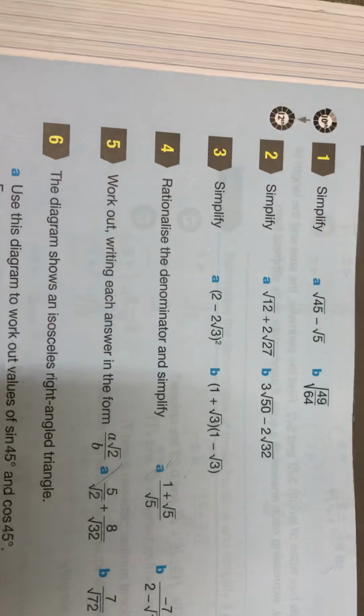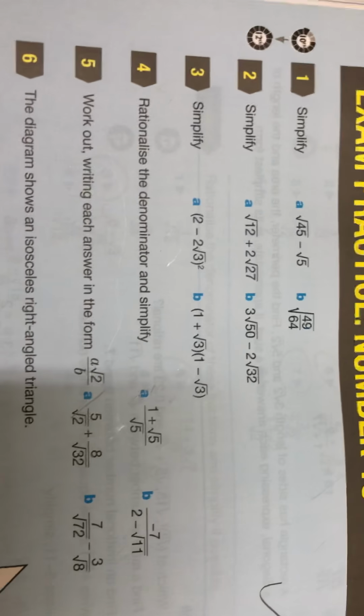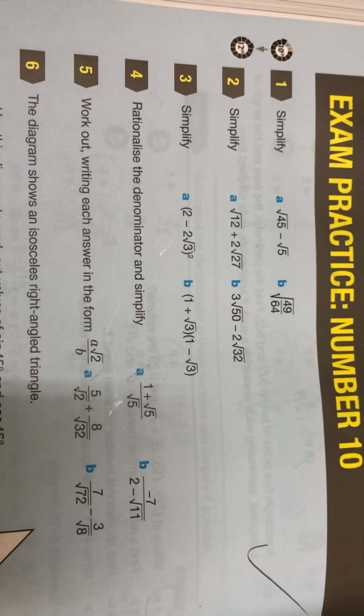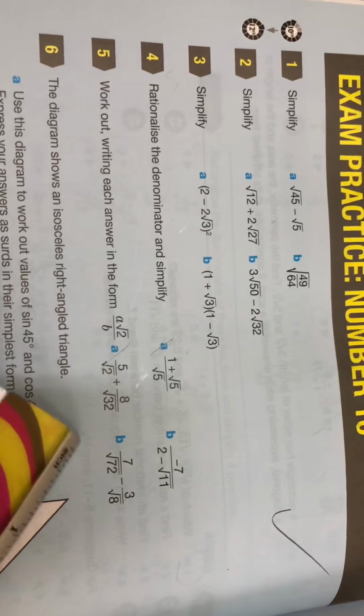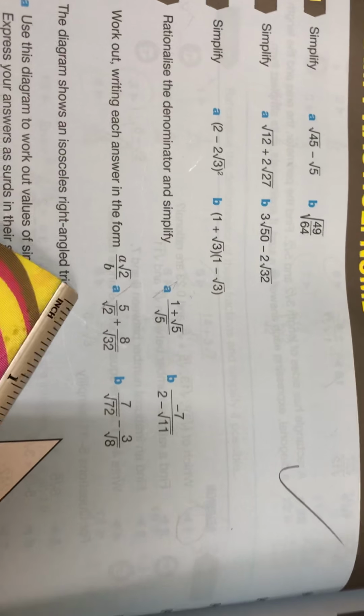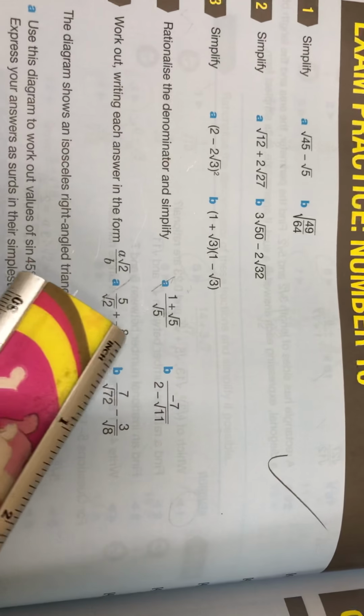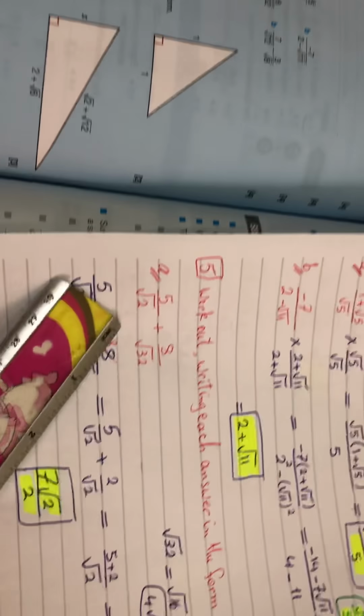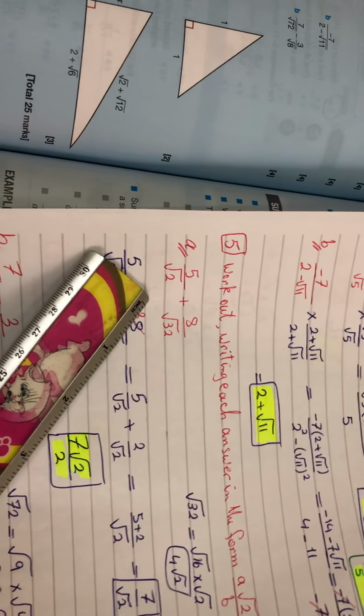Now, question number 5. Work out, writing each answer in the form of a square root of 2 over b. Let's see here. I have the addition 5 over square root of 2 plus 8 over square root of 32. I have to make like denominators, like fractions, to allow me to add them with each other.